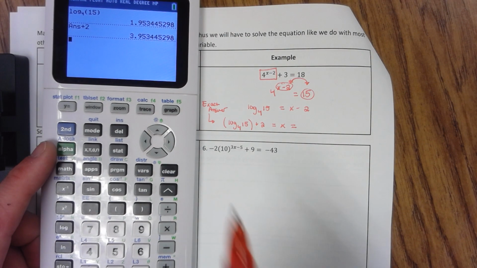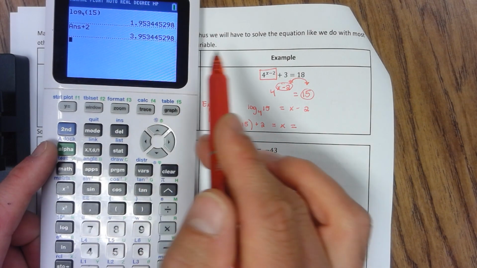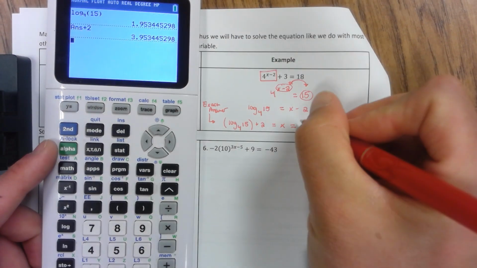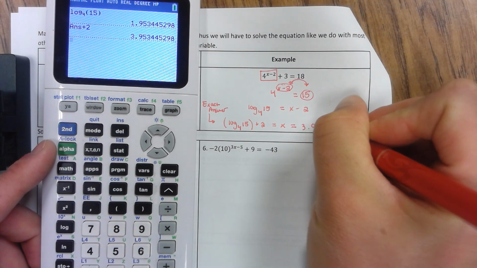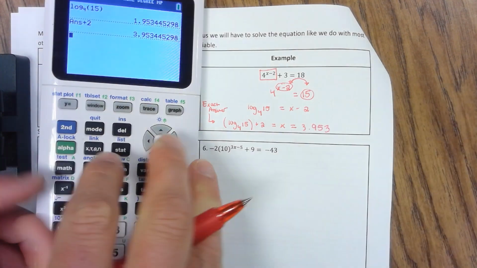And the reason I say it's rounded, yes, these are decimals and I could write every single one, but it still continues. A calculator does not display every single decimal value. So this ends up being 3.95. We'll say, let's round to 3 decimal places, 3.953.